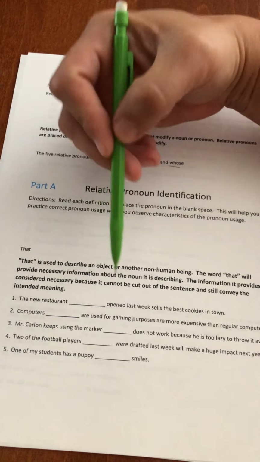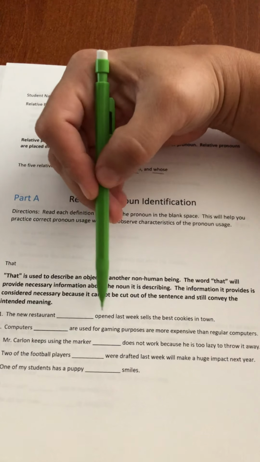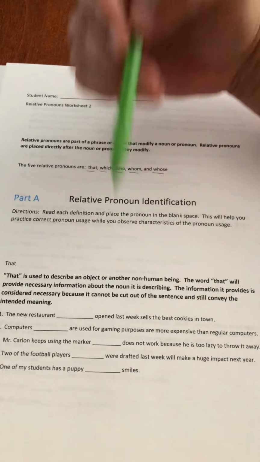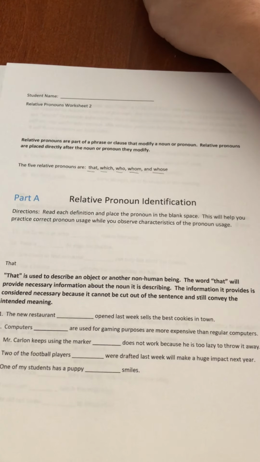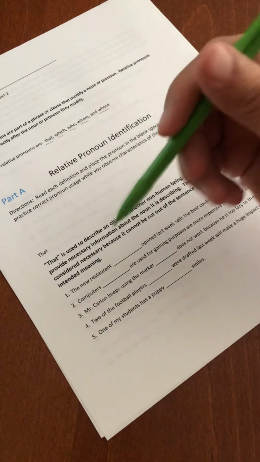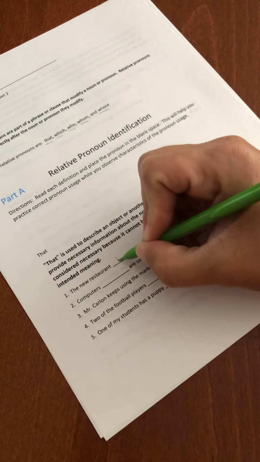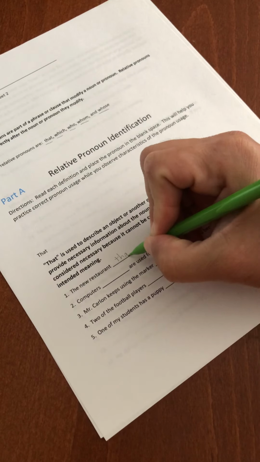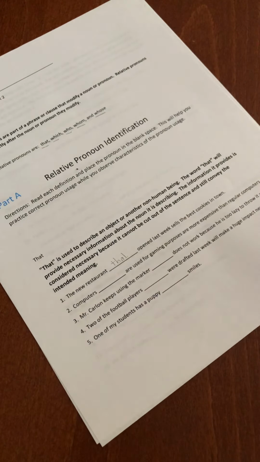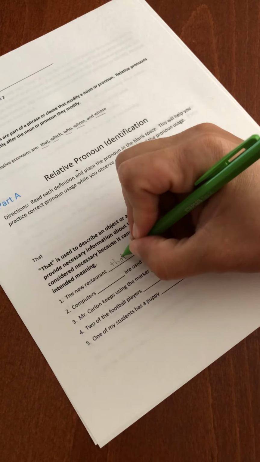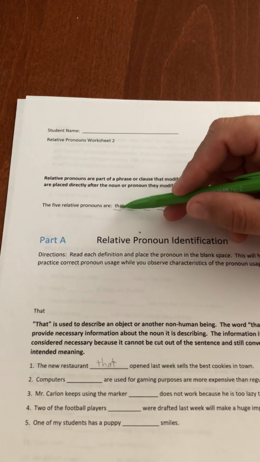The new restaurant that opened last week sells the best cookies in town. If I were to place the word that here, which is what we are supposed to do, that is one of the 5 words up here.